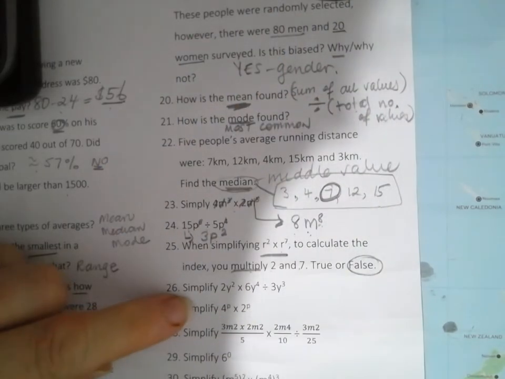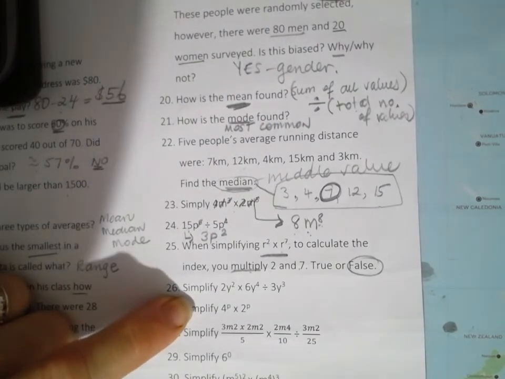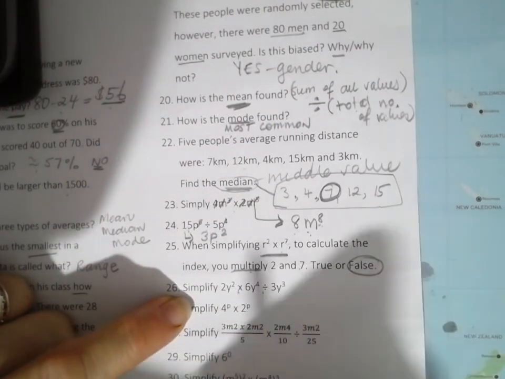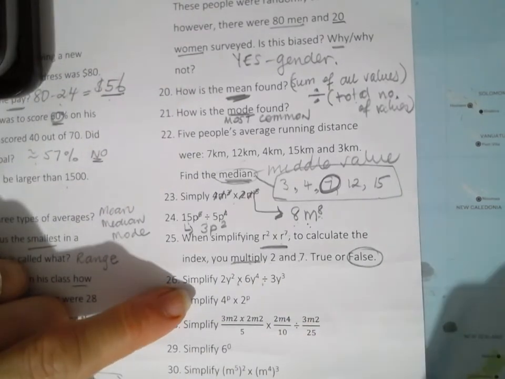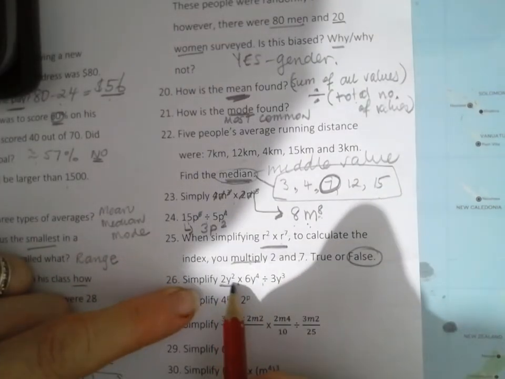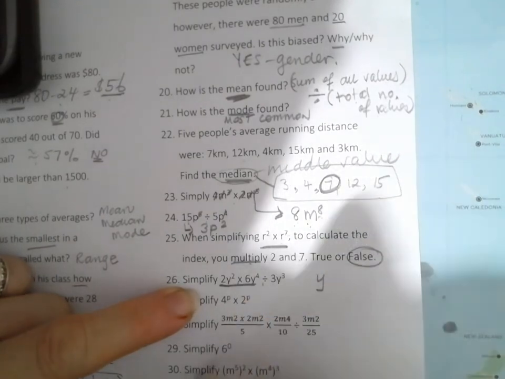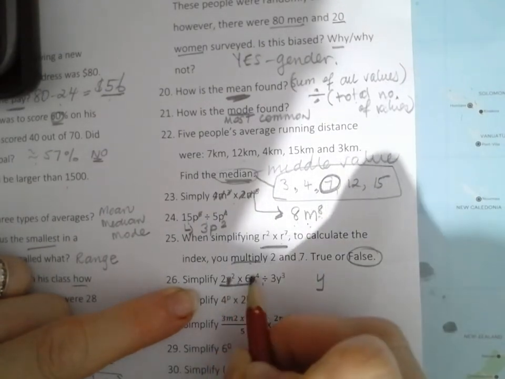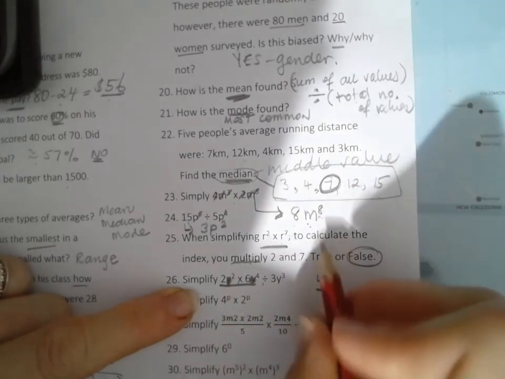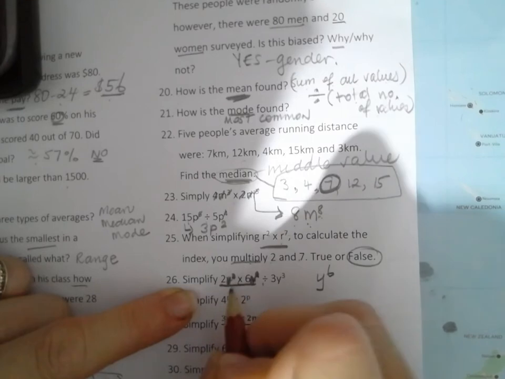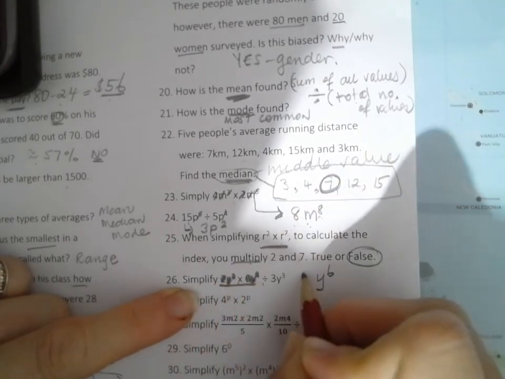Alright, simplifying this one. Okay, so we have multiplying and division here. BOMDAS tells us that they're of the same importance, so you work left to right. So we have this first. We have to keep the base, which is y, sorted. We add the powers to give us 6. 2 plus 4 is 6. And then 2 times 6 gives us 12.